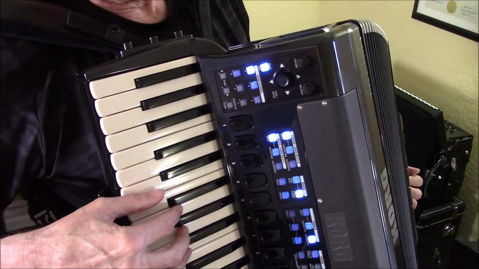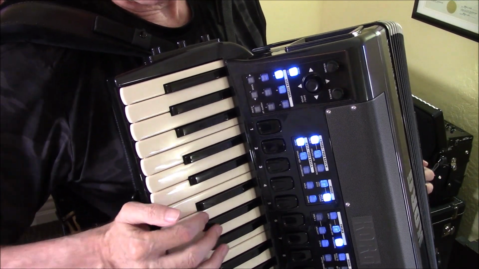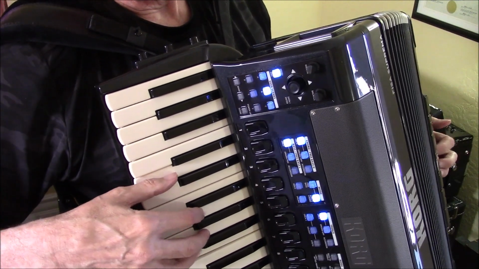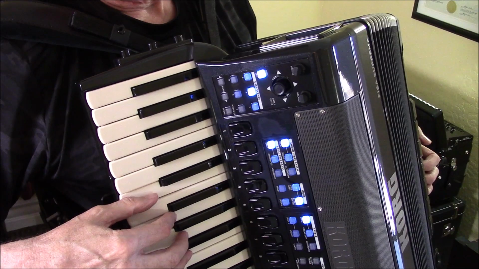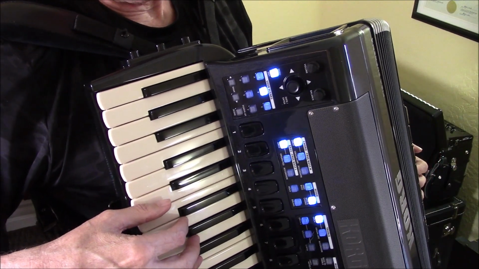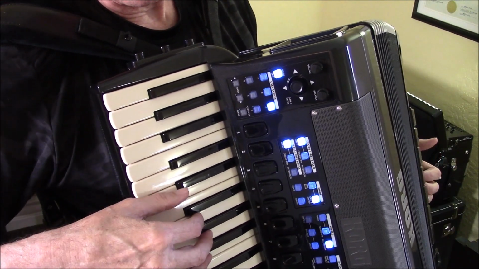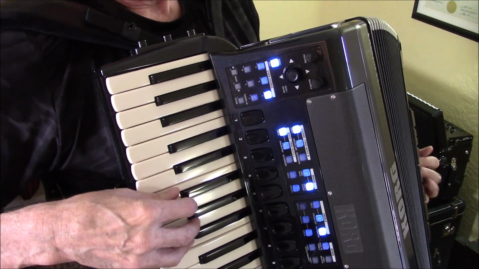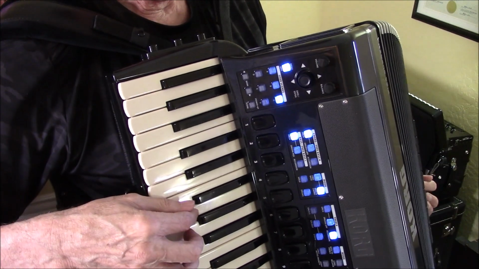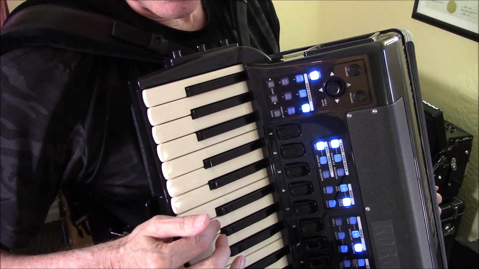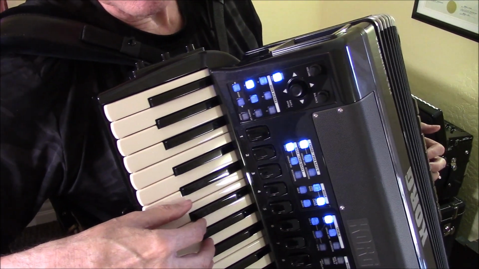Okay, now when I want to repeat it, let's see if it goes to the strings. And now when I want to repeat it, let's see if it goes to the bassoon accordion. And now I want to repeat it again and see if it goes to the strings.